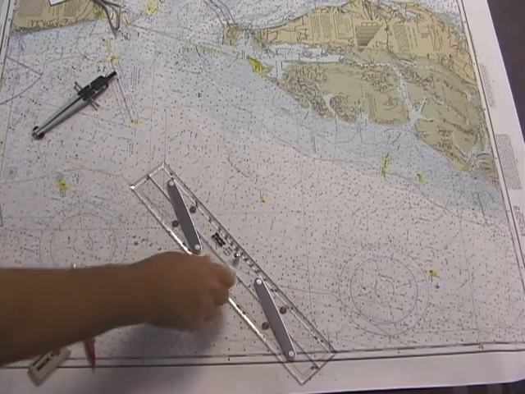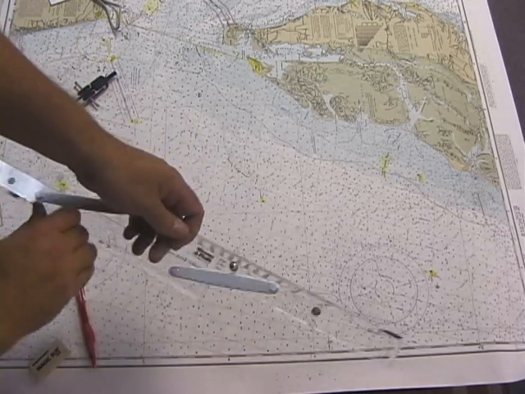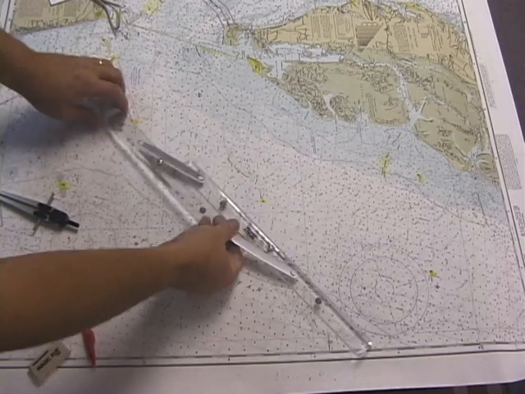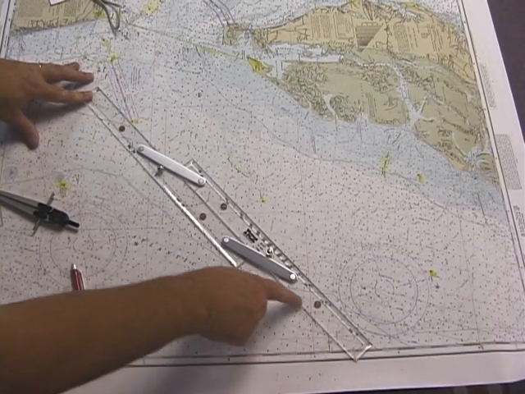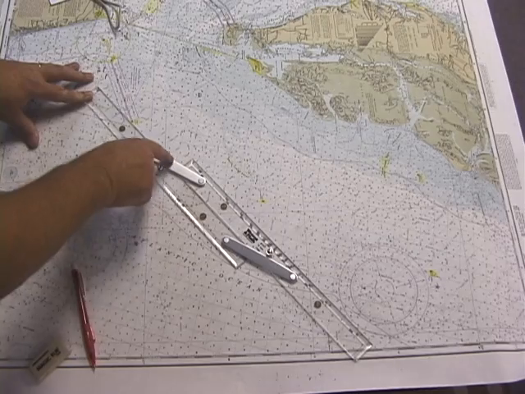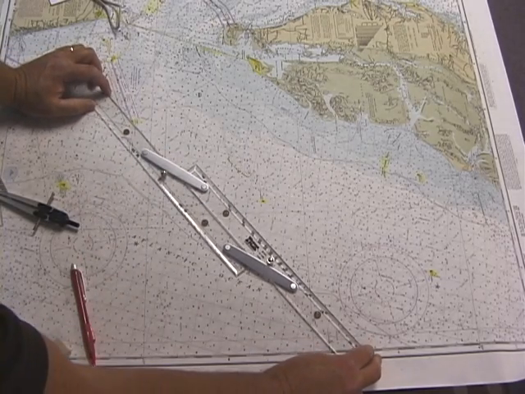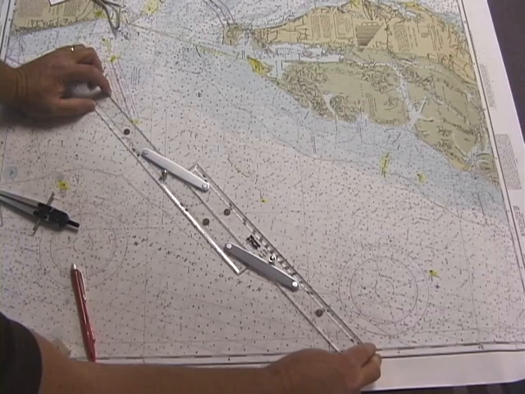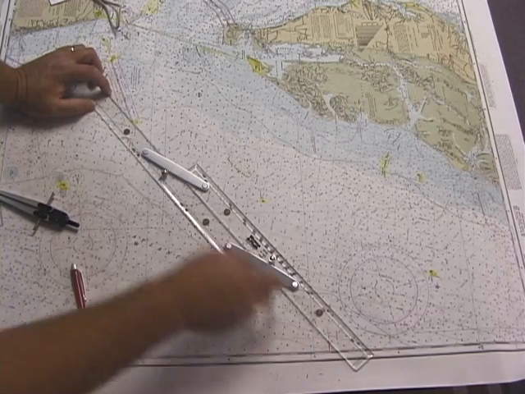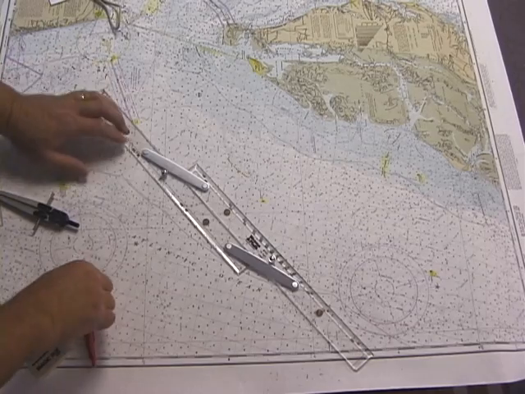A good practice is to open up your parallel ruler, and you can see this is actually a continuous line from the inside all the way down. So what I do is I take my parallel ruler, I line it on my 9:16 position, and I line it up on the buoy that I want.